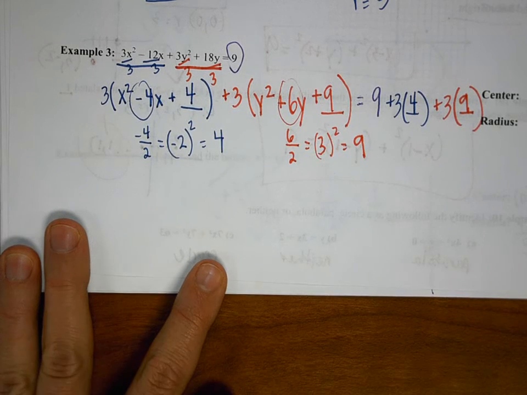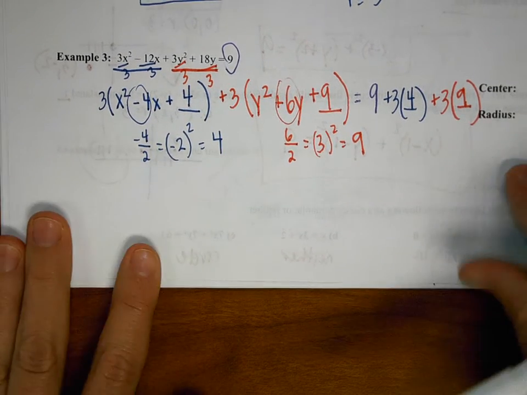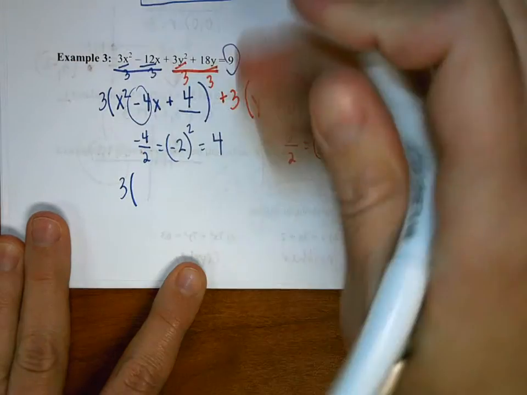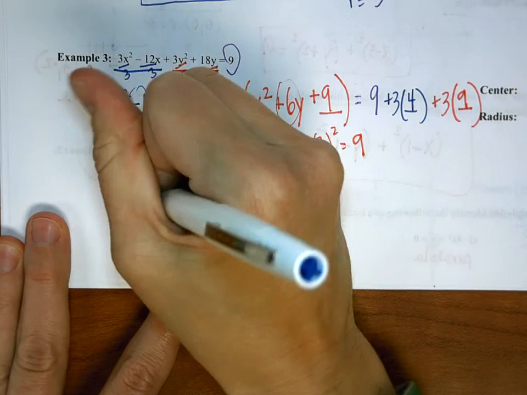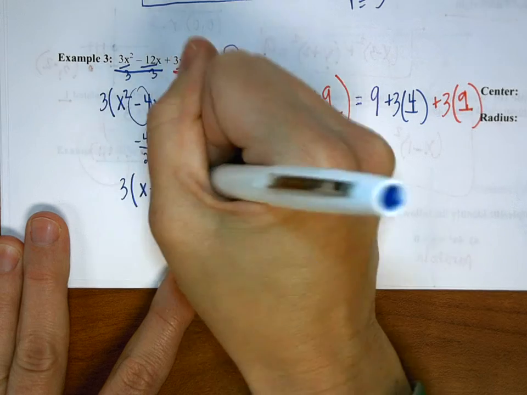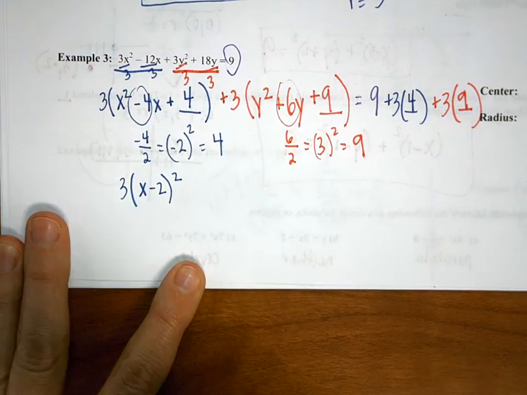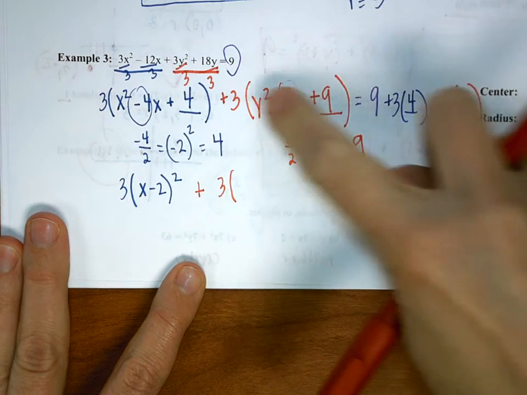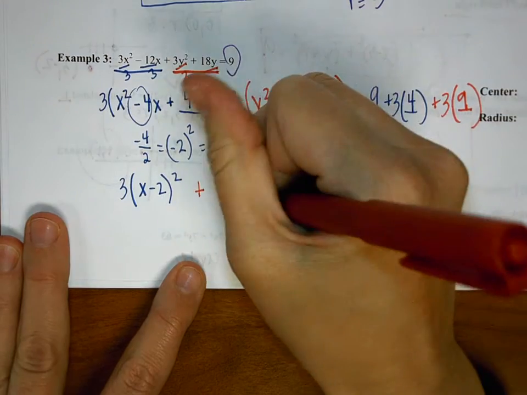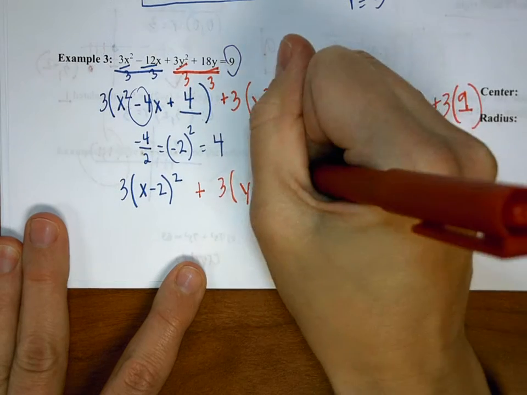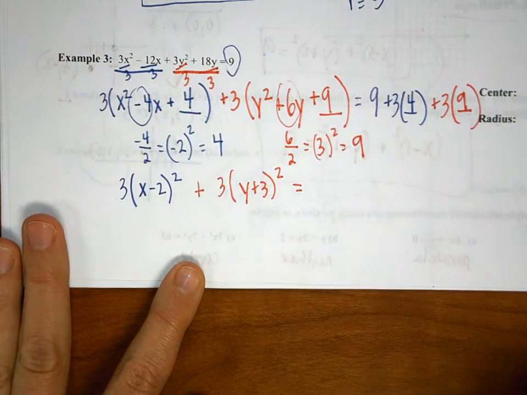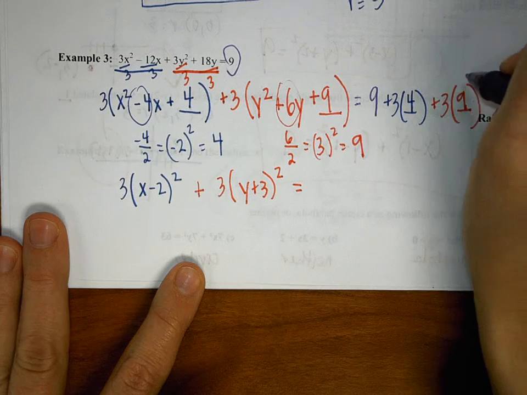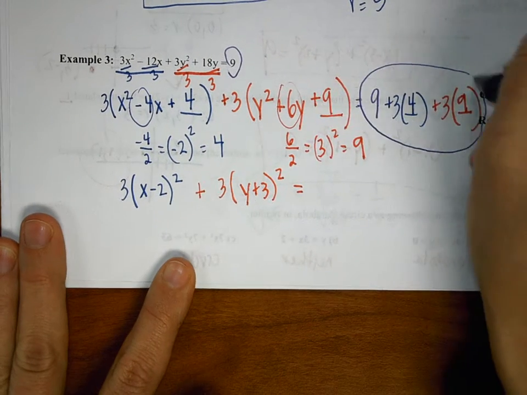Now for writing our equation. Here I have 3, and then my square is x minus 2 squared. Plus, for my y's now I have 3, and when I completed this square, it's going to be y plus 3 squared equals, and now I need to simplify everything that I have right here.